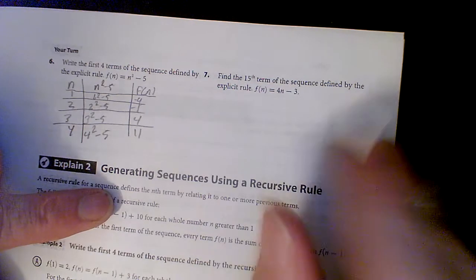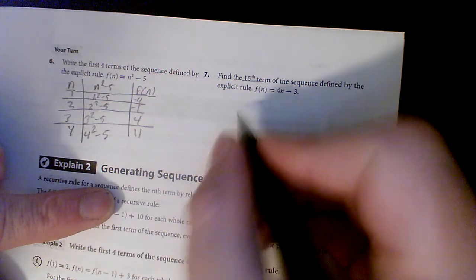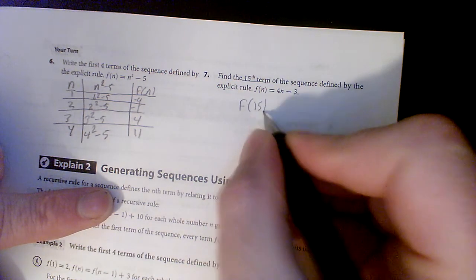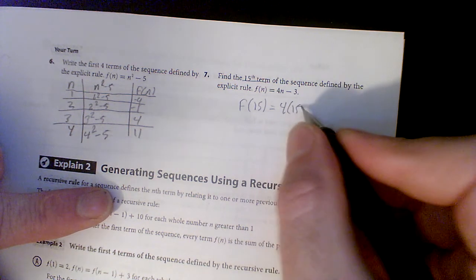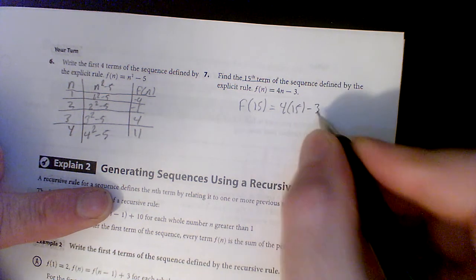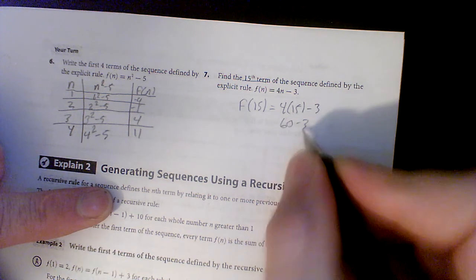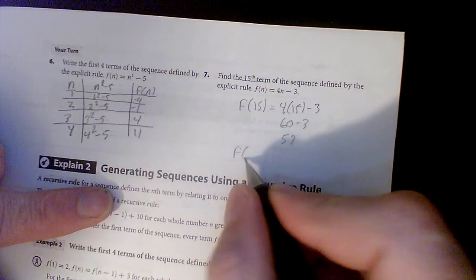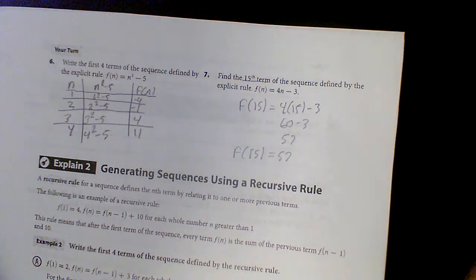This one asks us the other rule. It says find the 15th term of the sequence defined by this. So it's asking me what the 15th term is. Because it's an explicit function, I can plug in any n I want, so let's plug in 15, which gives me 60 minus 3, or 57. So I know my 15th term is equal to 57.